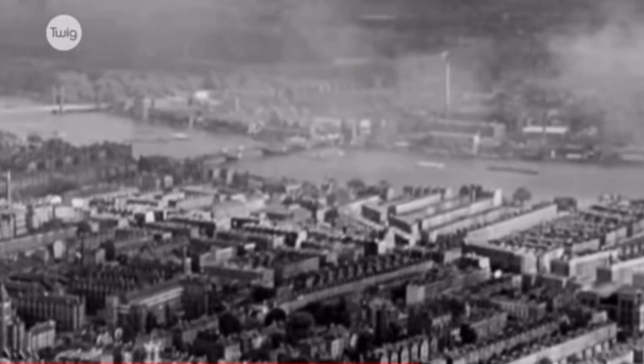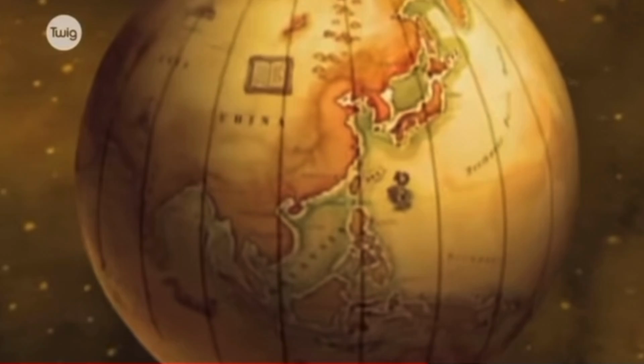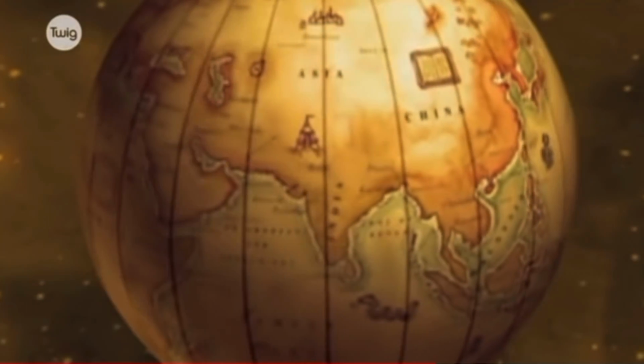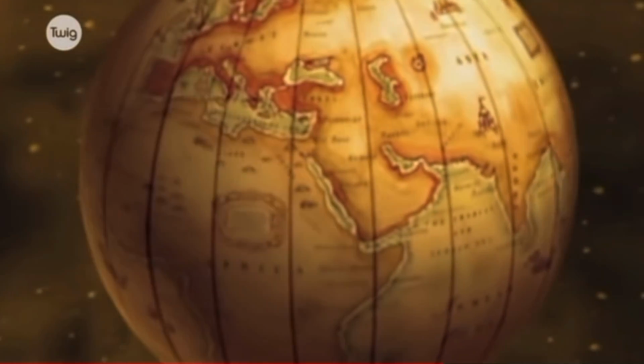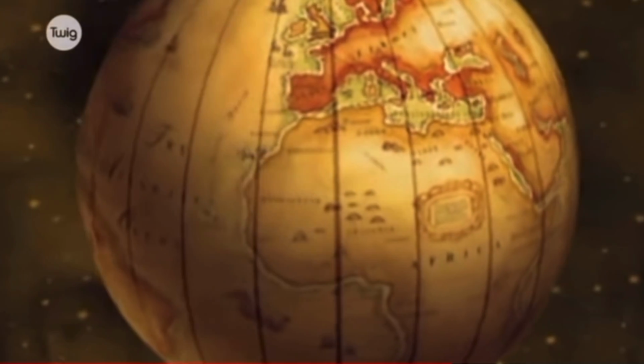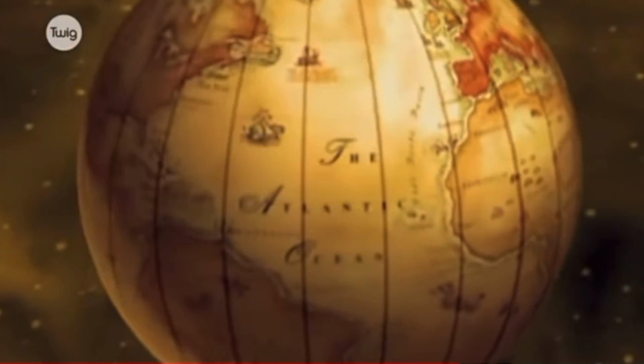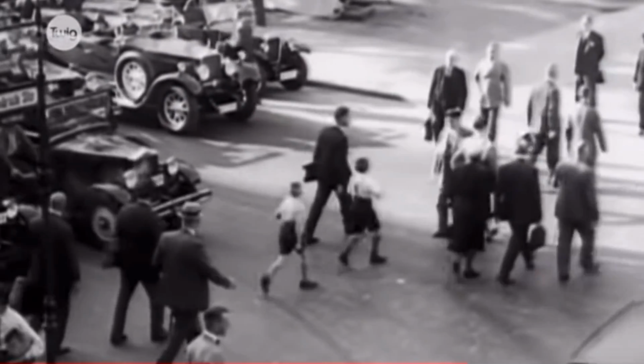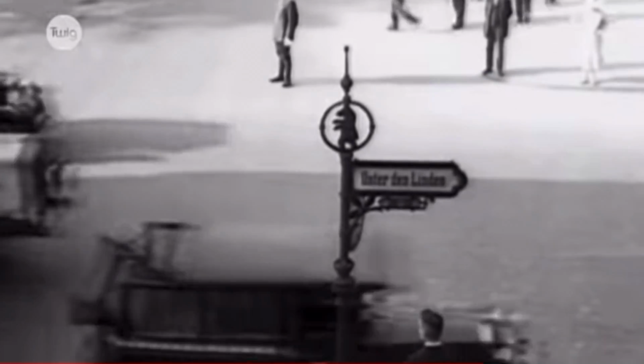Using Greenwich as the agreed universal meridian, the 24 time zones were established. The system was known as Greenwich Mean Time. By 1929, most countries had aligned their clocks accordingly.